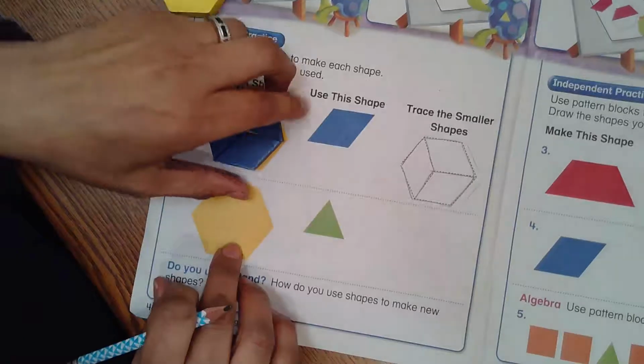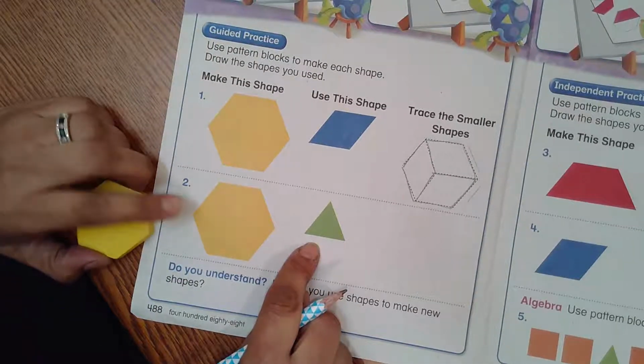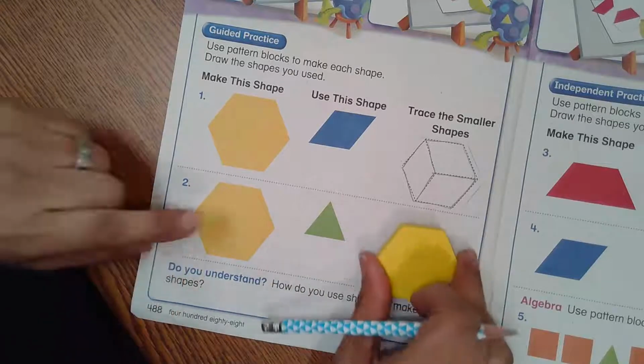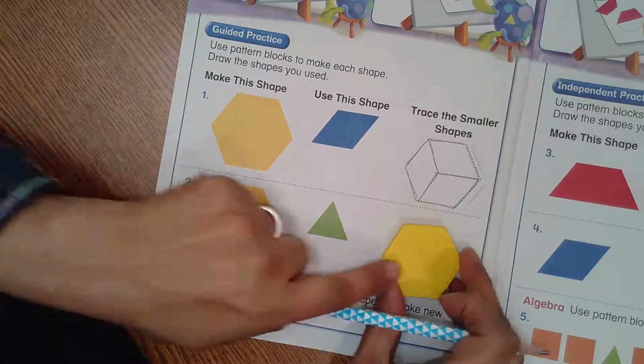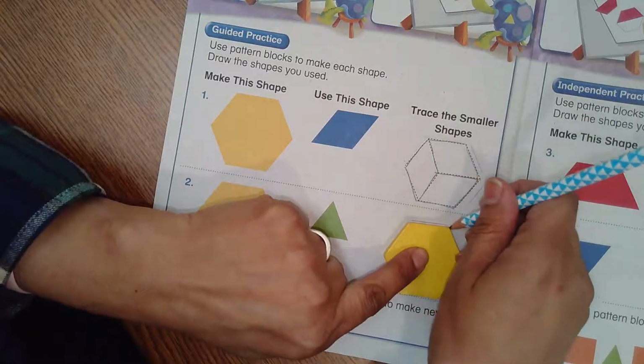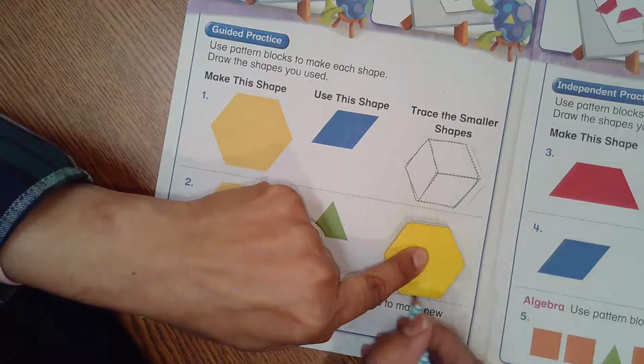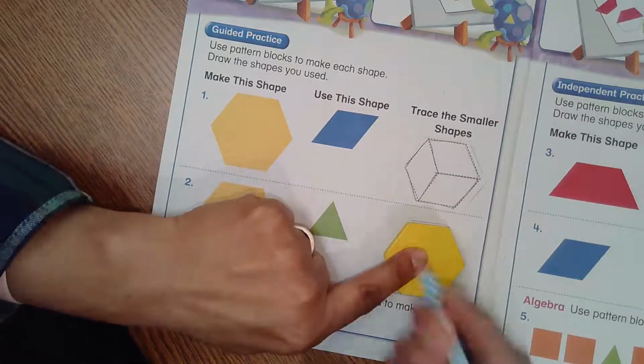All right, let's go for number 2. All right, what do we have? Hexagon. What do we need to use? Triangle. So first we're gonna trace the big shape, which is that hexagon. So I put my finger like that, make sure it's straight and make sure that it's not moving. Then I just go around with my pencil. That's called tracing.